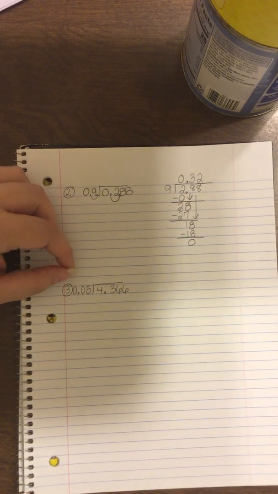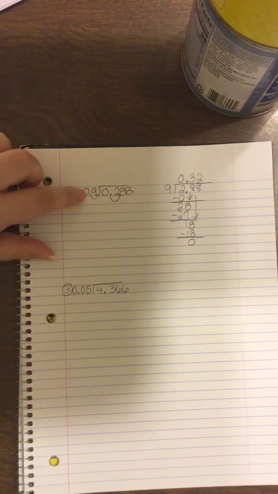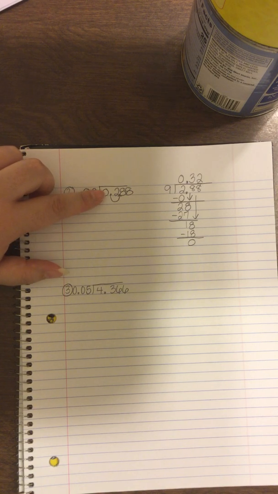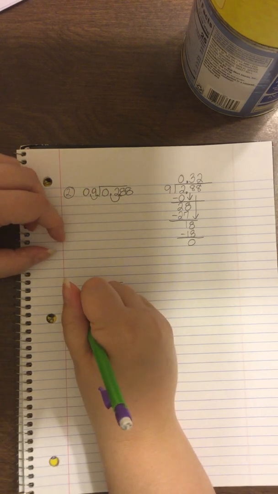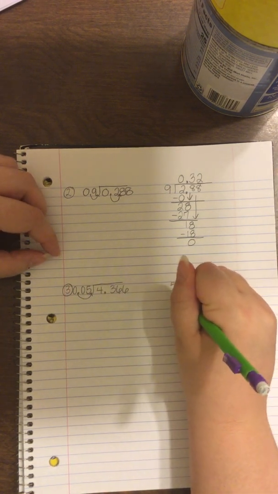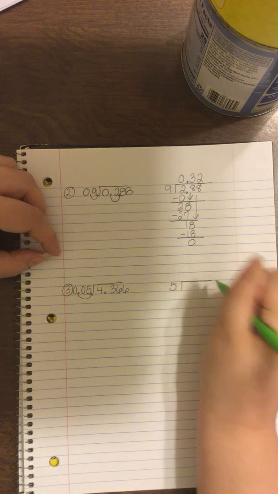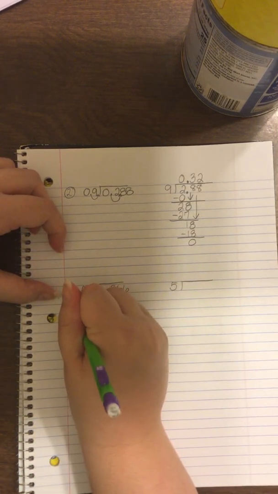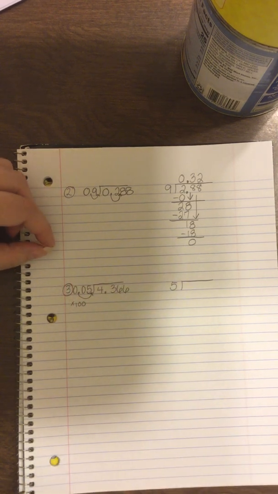Okay, so just like I did up here, I'm going to move my decimal point over. But instead of it moving 1 space, it's going to move over 2 spaces. So my divisor is going to become 5. In this example, instead of multiplying it by 10, I would multiply it by 100.